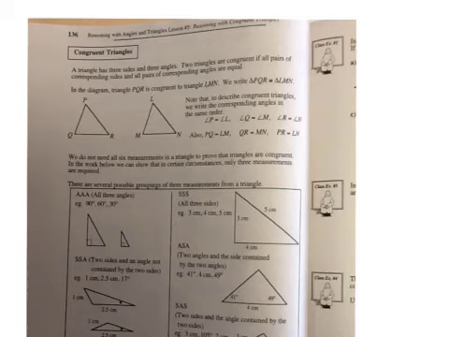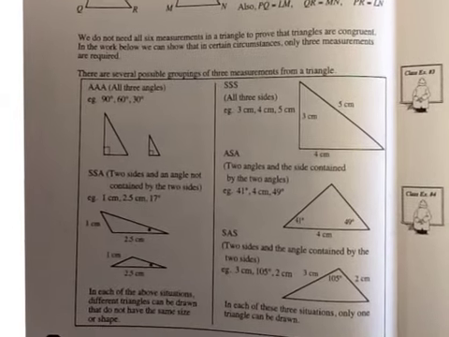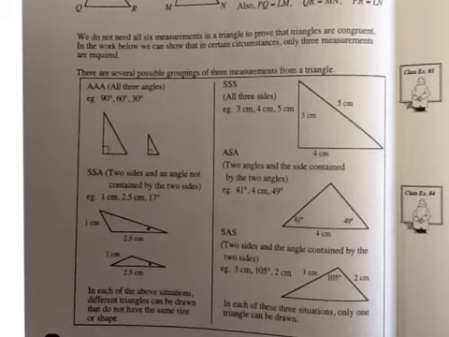You do not need all 6 measurements in a triangle to prove that triangles are congruent. In the work below, we can show that in certain circumstances, only 3 measurements are required. So if you have all angles, they'll be congruent. If they have all sides, they'll be congruent.